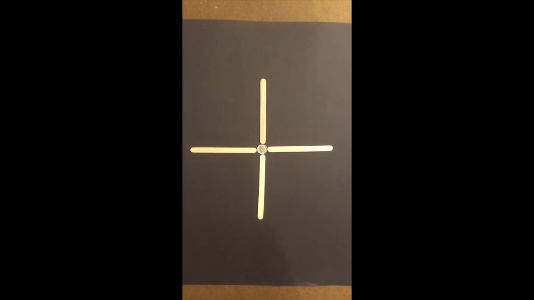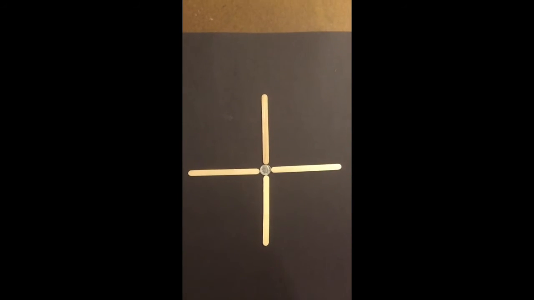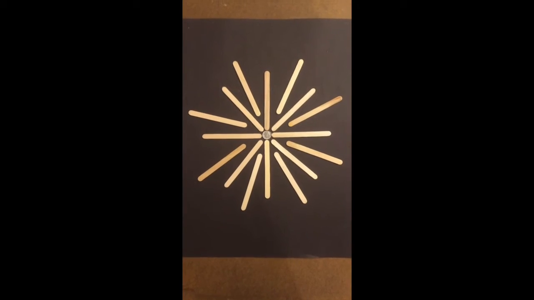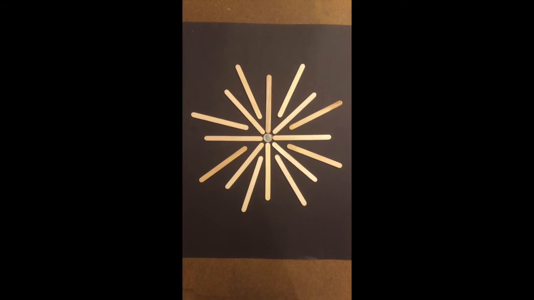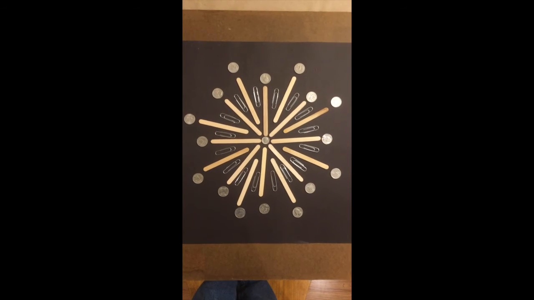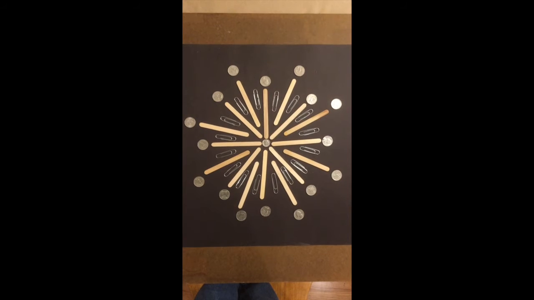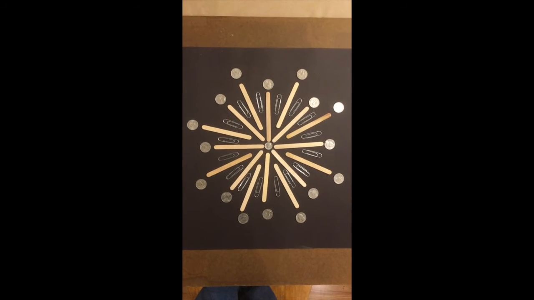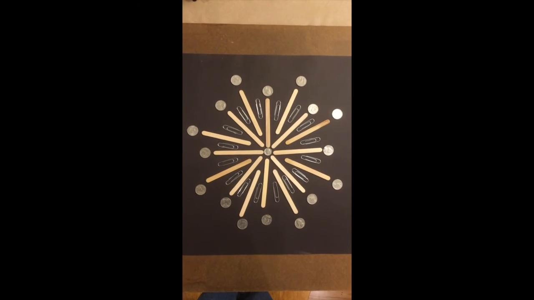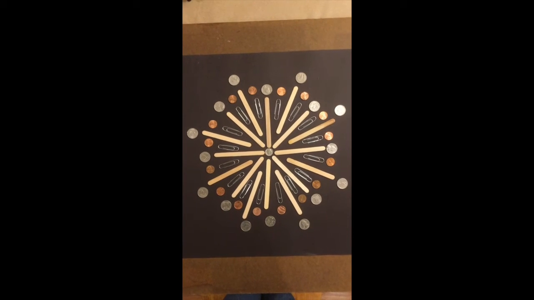So I have a dime in the center, and my 4 popsicle sticks radiate outward from the center. Here's another example. I'm using my popsicle sticks still, making the design a little more complex. And because I get ideas as I go along, I find new things to add and make the radial design even more complicated and more interesting, I hope, to look at. And this is my final design.